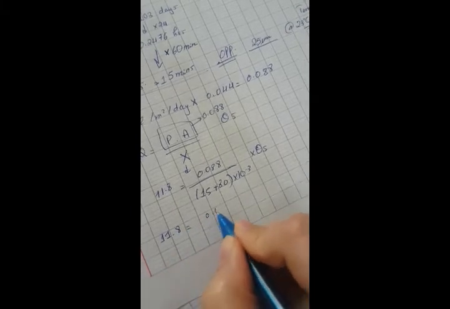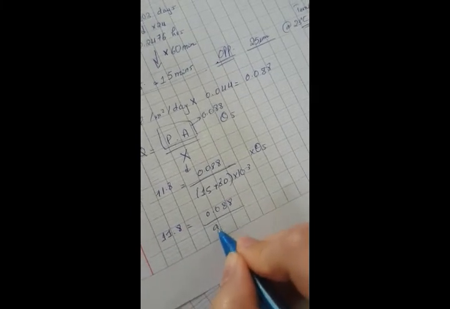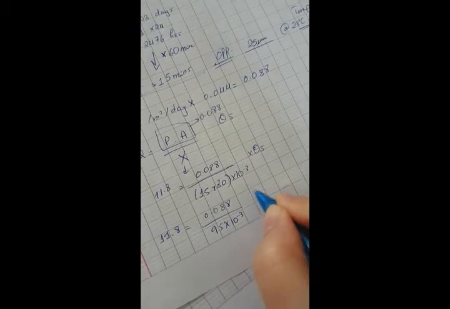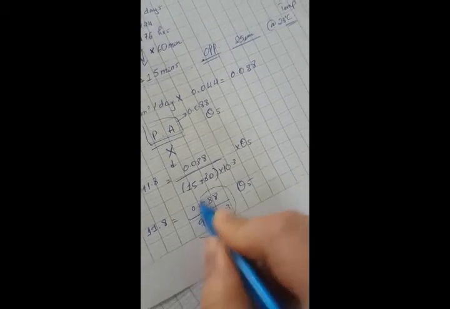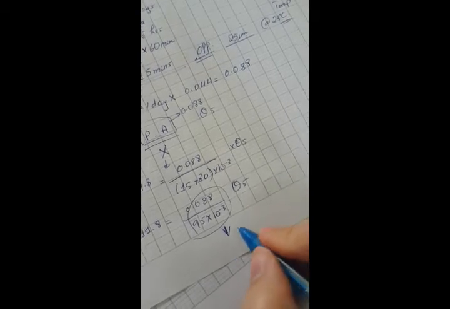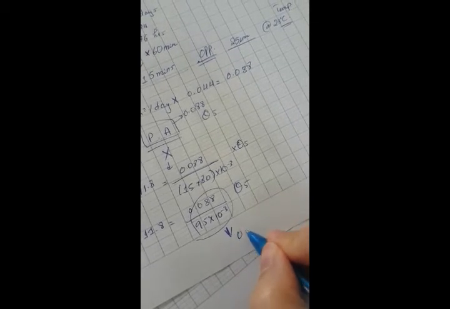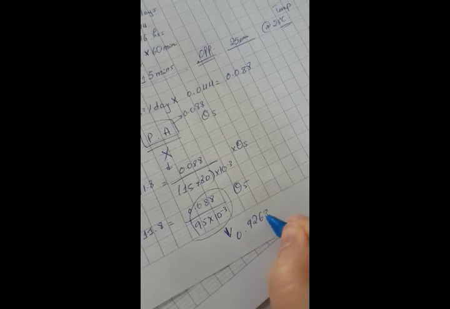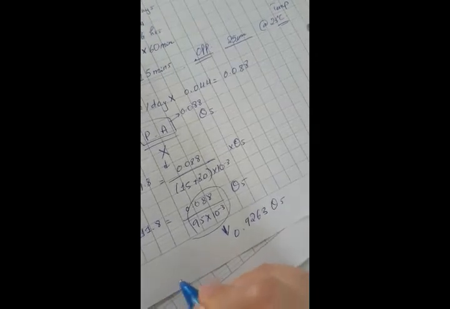11.8 would be equal to 0.88 over 95 times 10 to the power minus 3 theta s. This factor is equal to 0.9263 theta s.